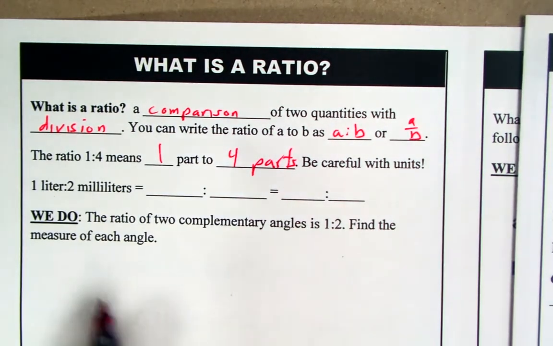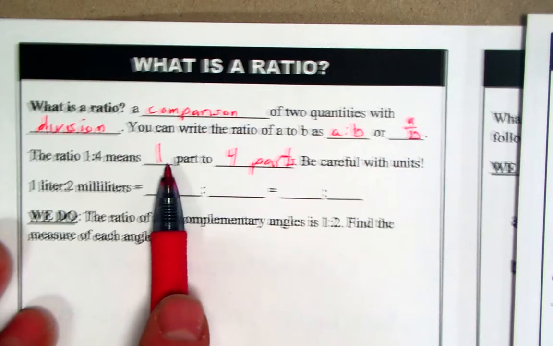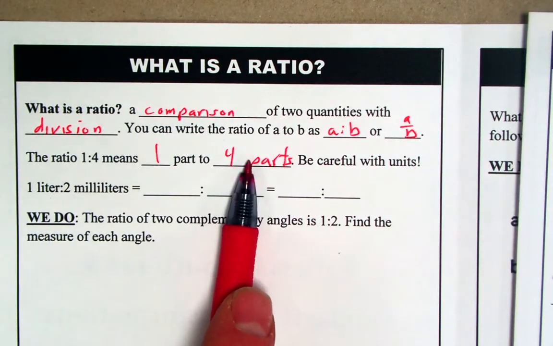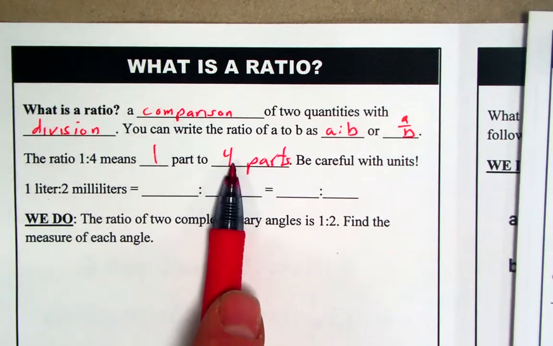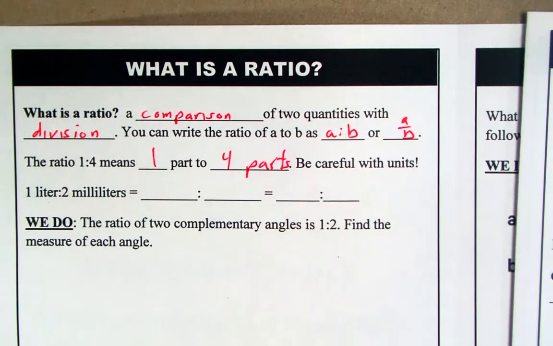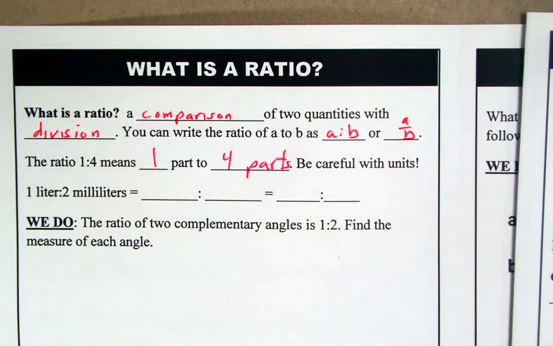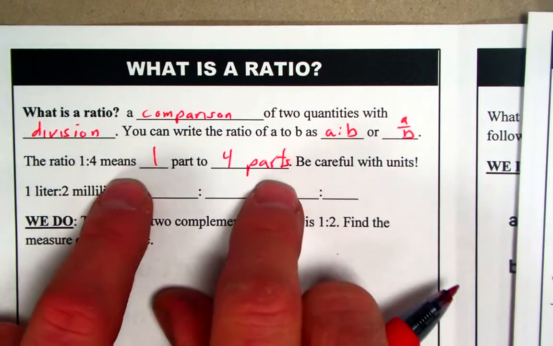And so one thing I mentioned in class is that this is kind of like odds in probability. An odds in favor of winning would be, let's say, 1 to 4. That means, let's say one person's betting for you, 4 people are betting against you. So your odds in favor of winning are 1 to 4. However, the probability of winning is 1 out of 5, because there's 5 total parts. Anyway, just be aware, 1 to 4 means 1 part to 4 parts, total of 5.